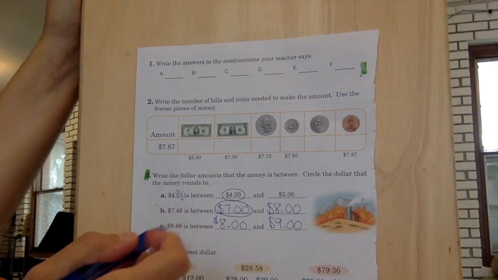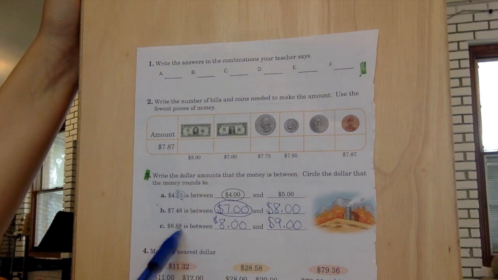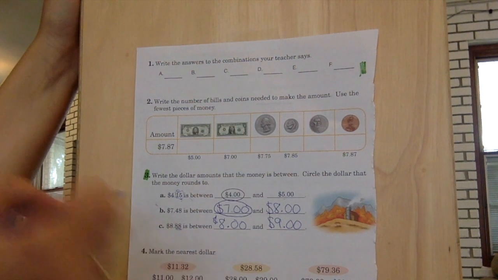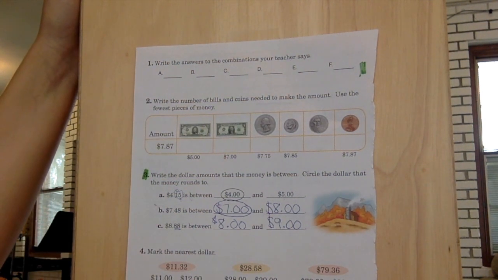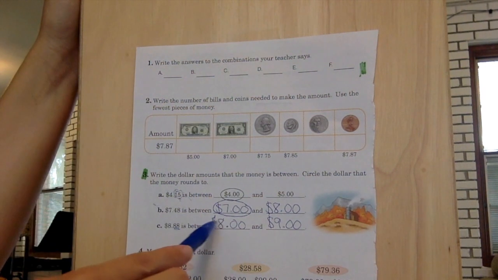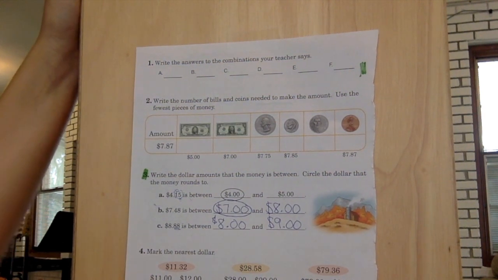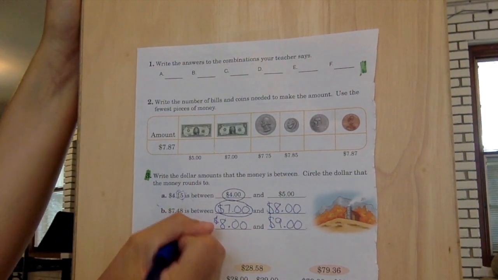And then it asks us, okay, $8.88 is between these two numbers, but which one would it round to? If I wanted to round to the next dollar amount, if I was going to round it back down to 8 or to 9, which is it closer to? 88. You're really looking here at the cents.